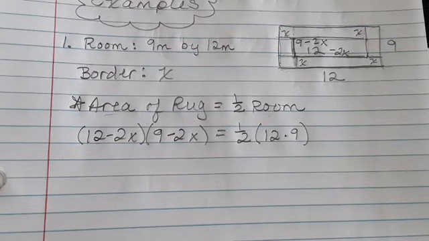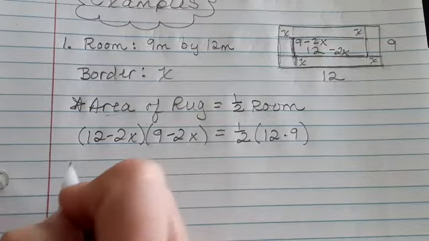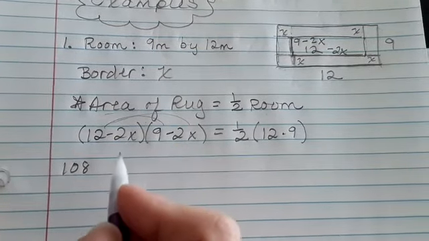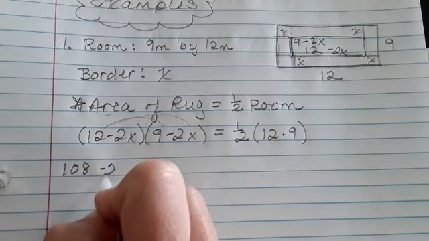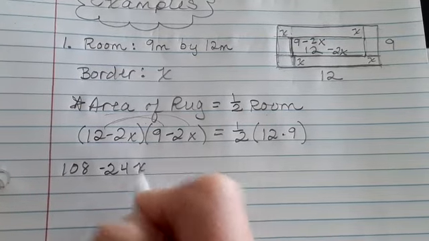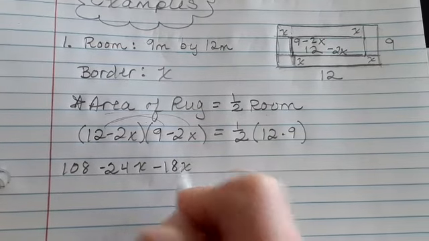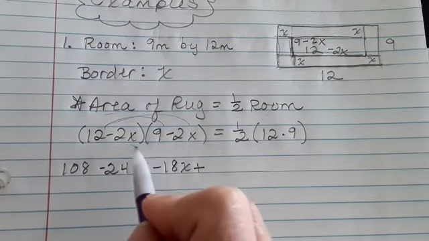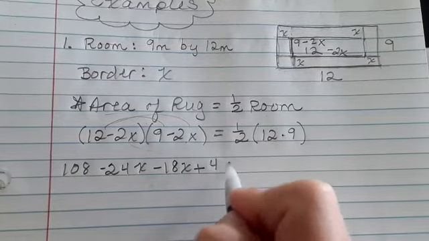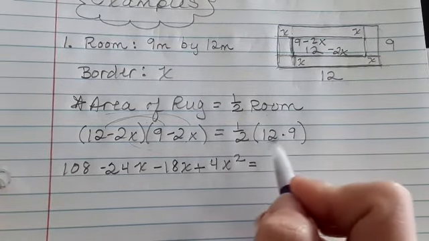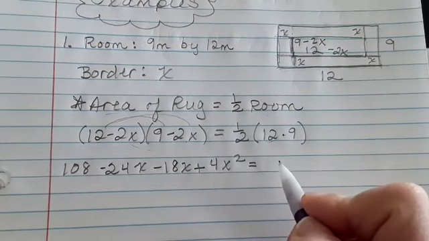And so this is just an equation we need to solve. So we'll FOIL out on this side. And we'll have 108 minus 24x minus 18x. Plus, now we're going to have a squared term here, positive 4x squared. And if we multiply this out here, we will end up getting 54.